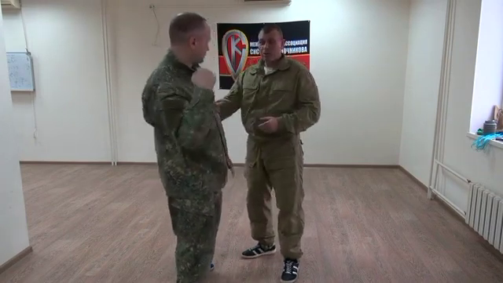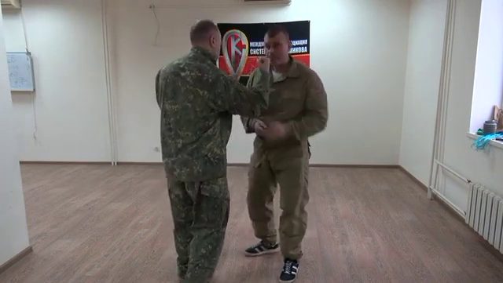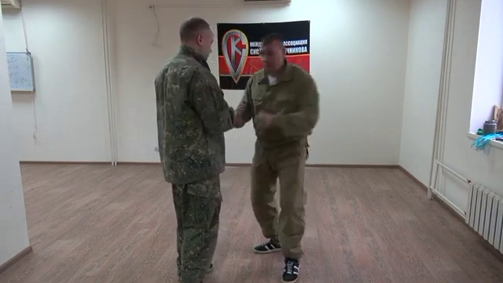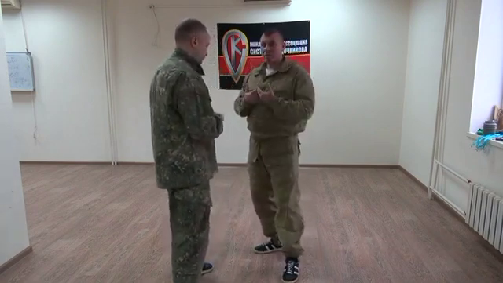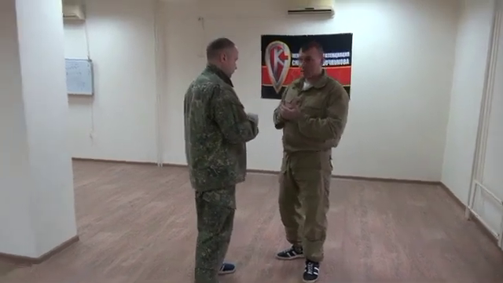So he's hitting me in my opposite arm. The left one or the right one is moving in this direction. So if you understand all these factors, you can use them to your advantage.